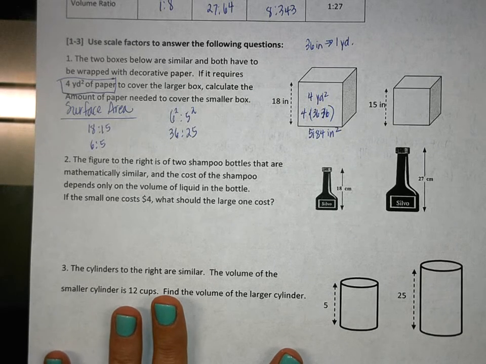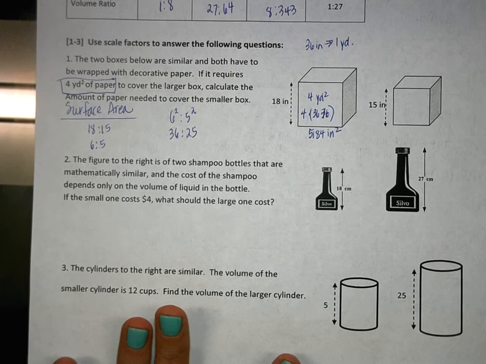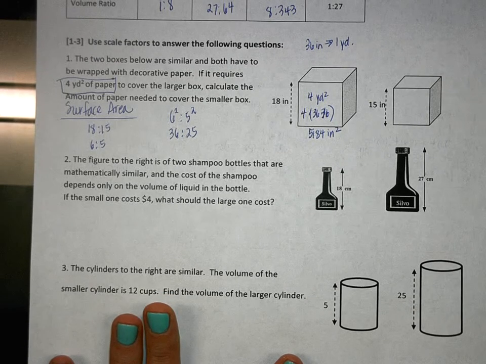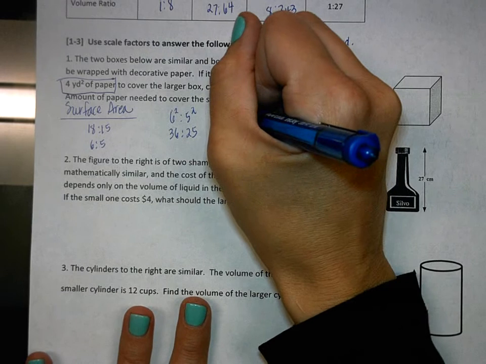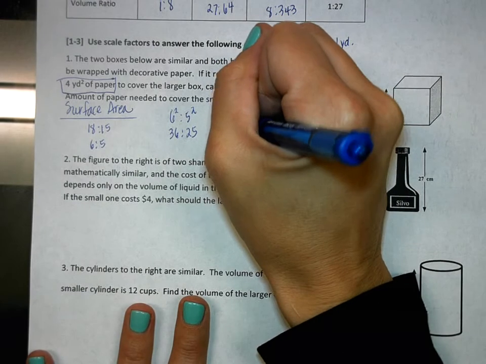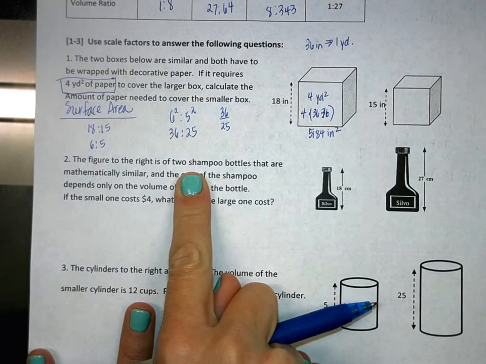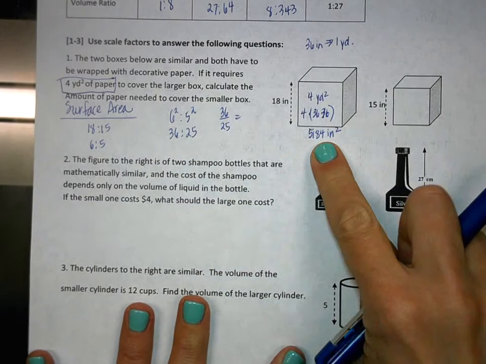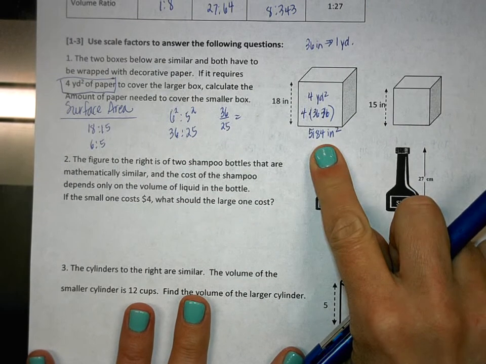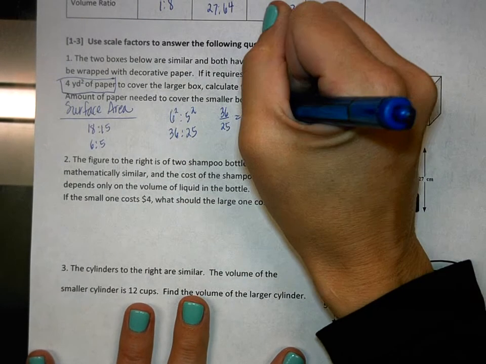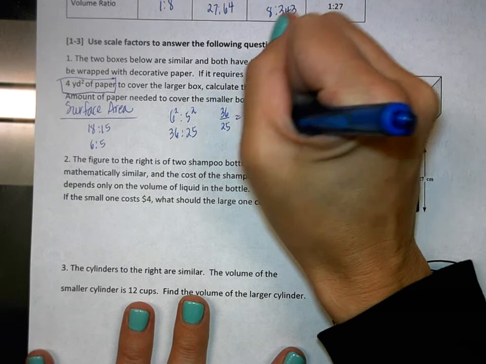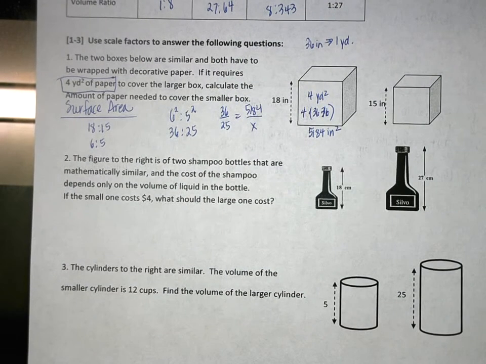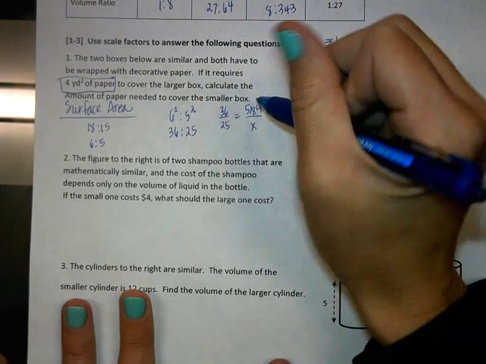Okay, so now we're going to set up our proportion. You guys ready? So I'm going to go my big box over my little box. We already found that ratio at the beginning, equals, this is my big box, 5184. So we're going to go 5184 over, and I just put X, because that's my small box. Then we just cross multiply and solve for X.